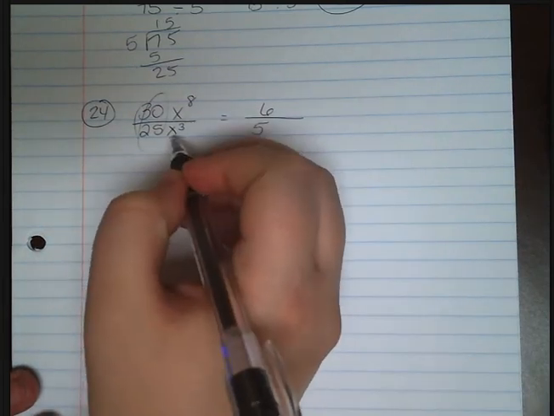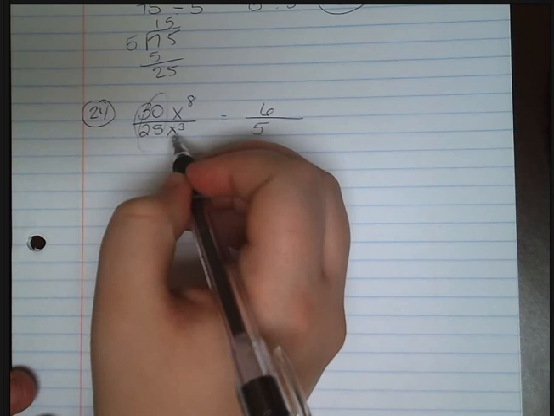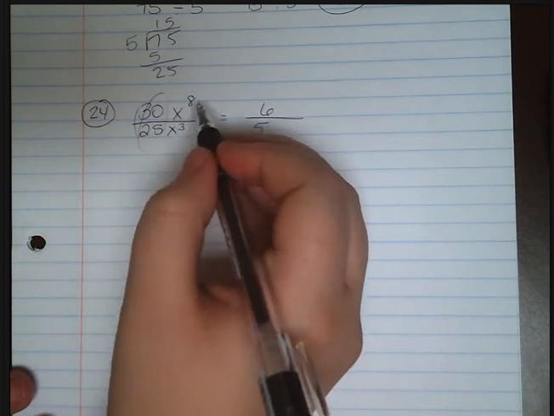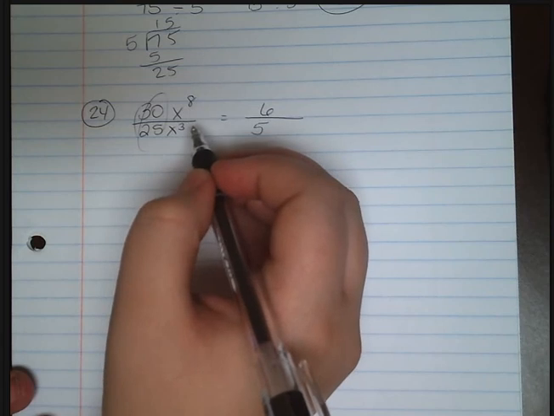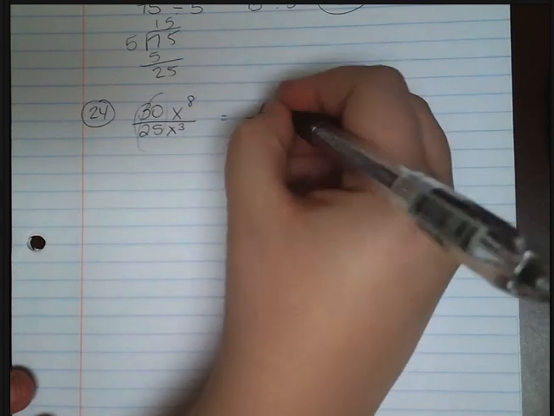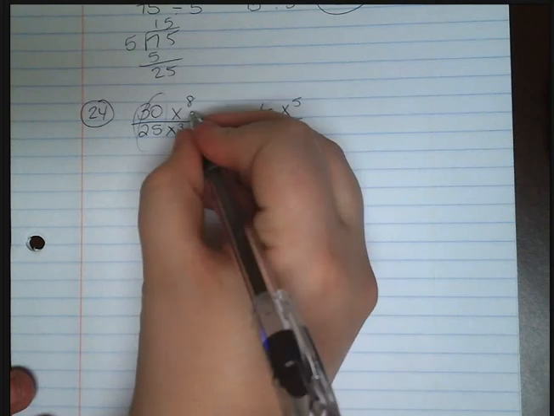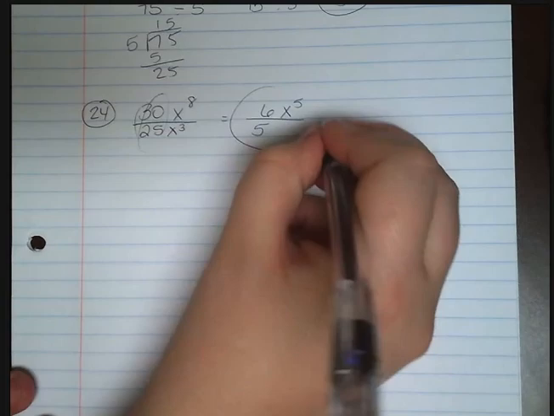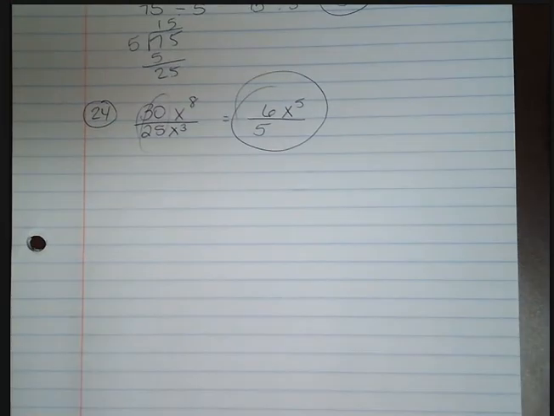If you remember from Math 94, when you divide your bases, you subtract those exponents. So 8 minus 3 is 5. And our x to the 5th would go in the numerator because 8 was larger than 3. Now it is completely simplified. We are finished.